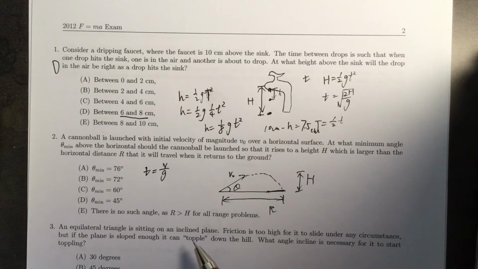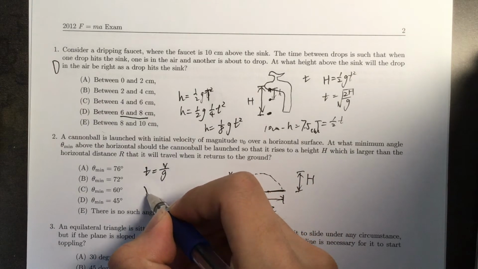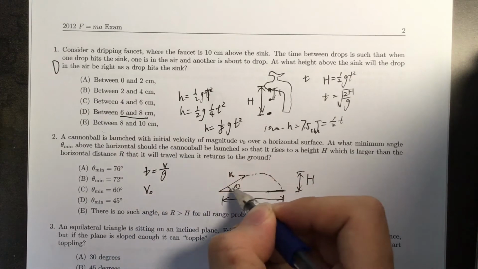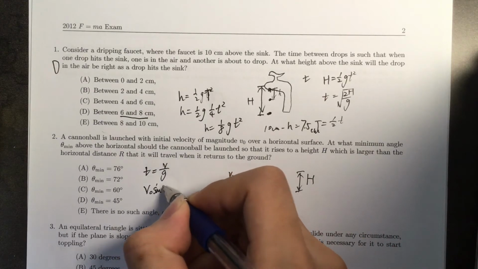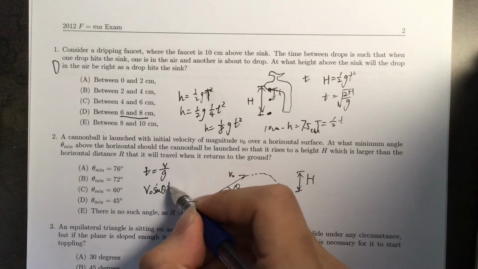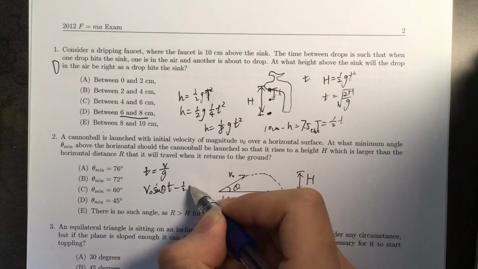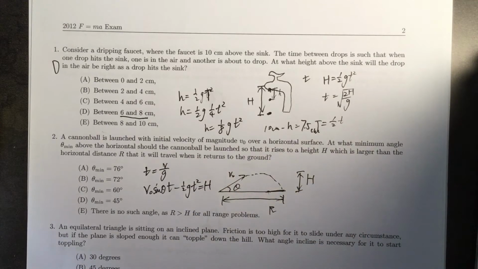Then what is the kinematic formula for the height with some initial velocity? We know it's v initial, because here is a sine, we only consider the vertical part, remember. Sine theta times t minus 1/2 g times t squared is equal to the maximum height.